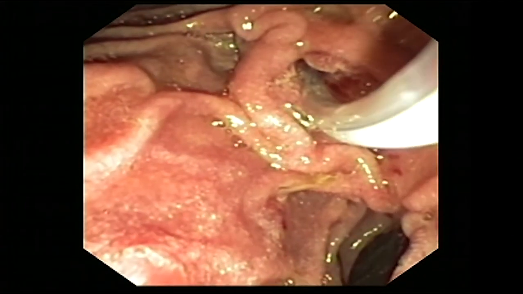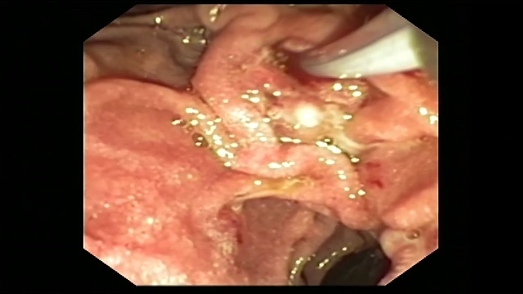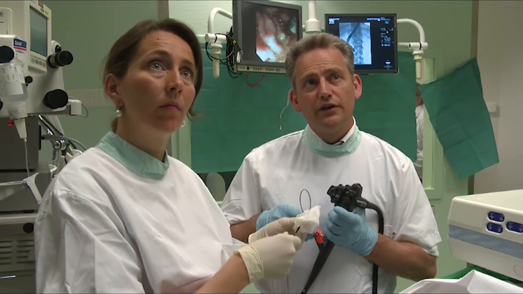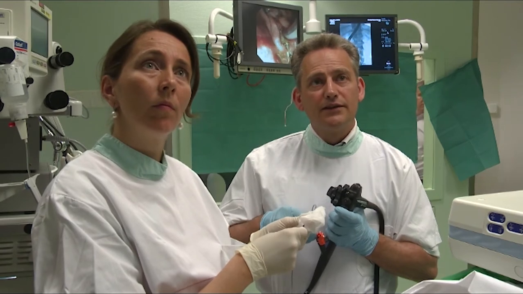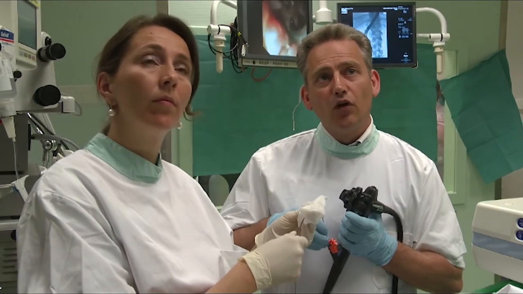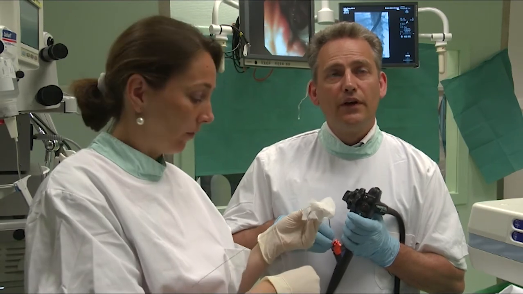Try to get an accurate position. Do the recannulation. And then we will pass the wire across the stricture. So the guide wire is now passing the stricture. It's going into the liver hilum. I will follow now with the catheter. I will introduce the catheter all the way up to the liver hilum to make a nice cholangiogram.